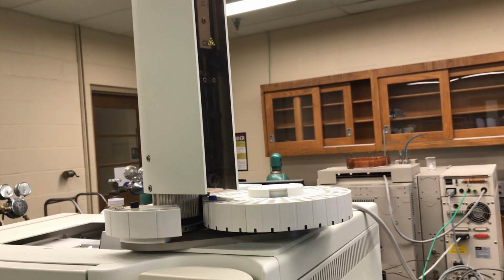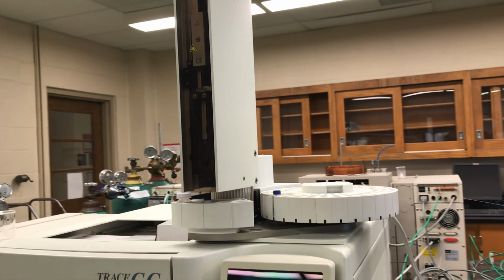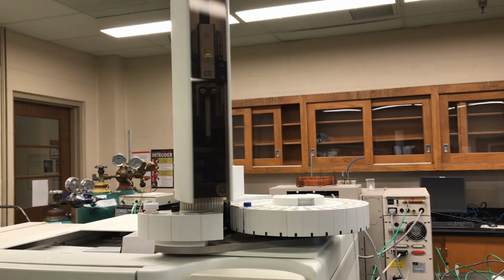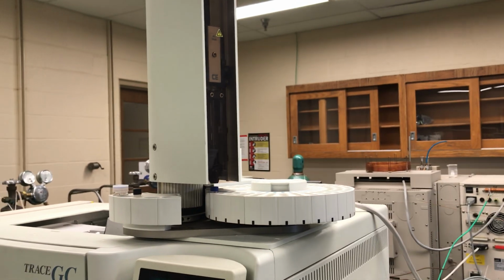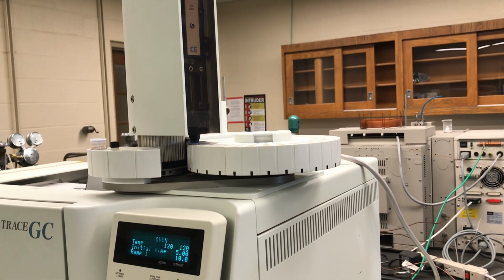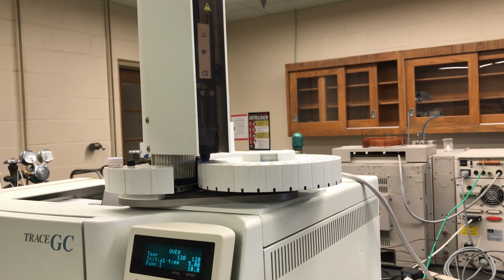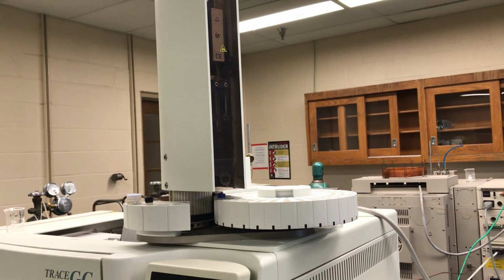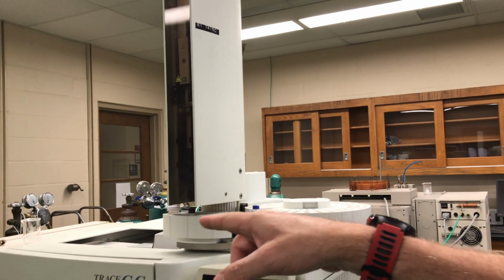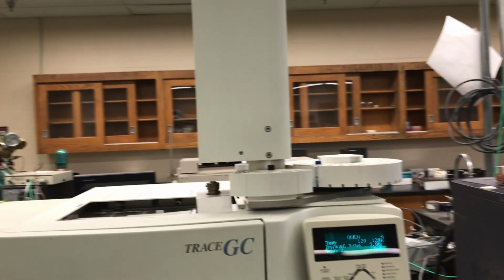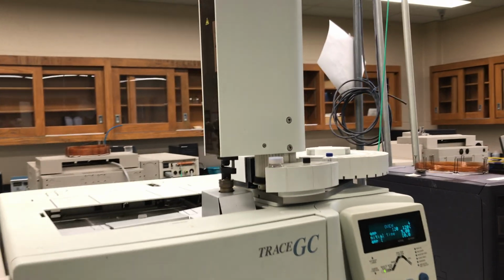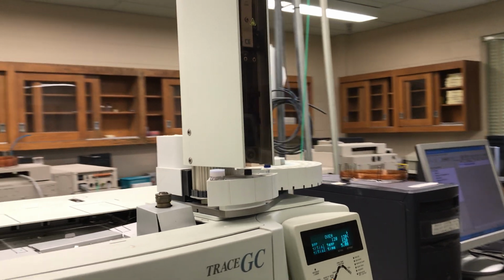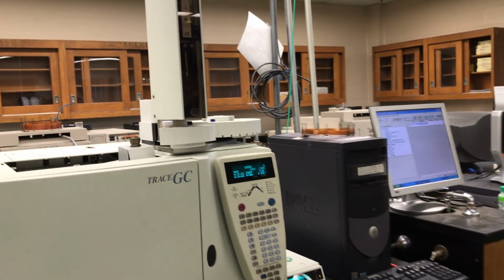Okay, actually a rinse first. Back to the waste. So we've rinsed once with the methanol, we've rinsed once with the sample. Now we're going to do 2 pull-ups. There we are. And now we're going to draw some up to prepare for injection. At this point we're going to see the auto sampler move over to the injection position, and you'll now see the injection occur. Okay, so we've just injected 3 microliters of our sample onto the column.